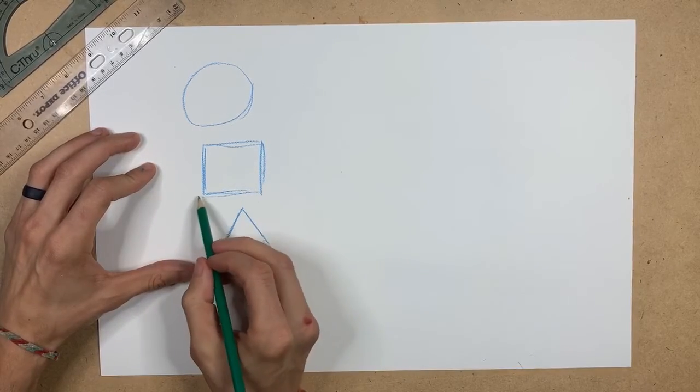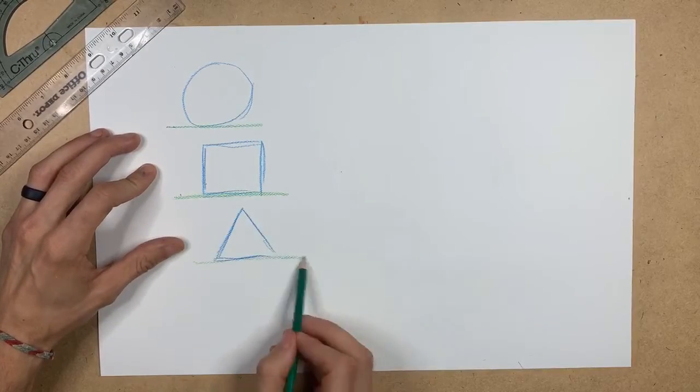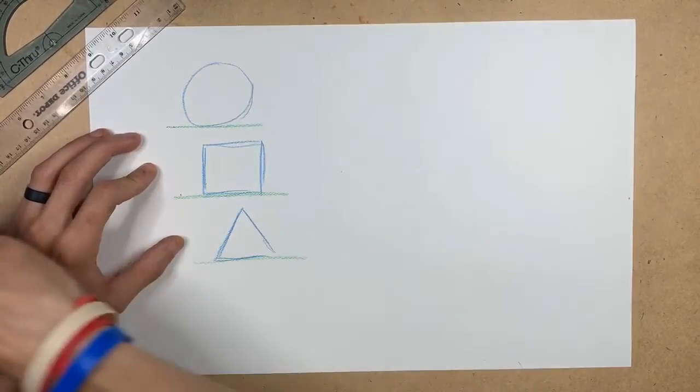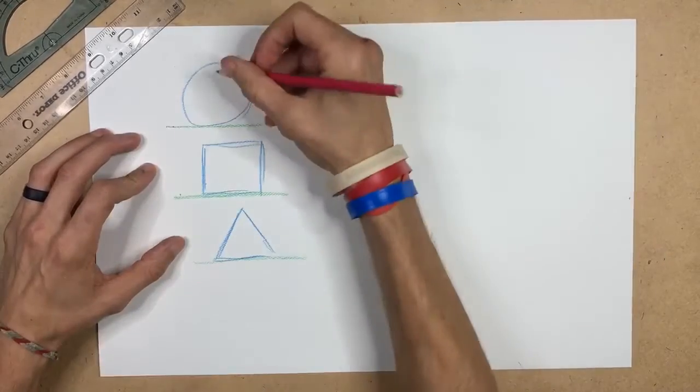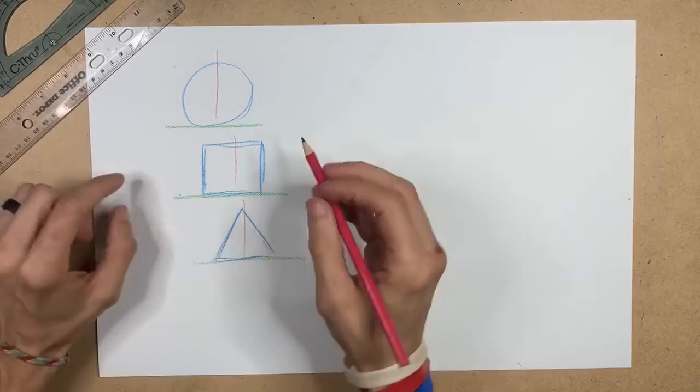One of the biggest things is balance. With any object, there's a certain balance to it. There's a center to this and where it sits on the world.